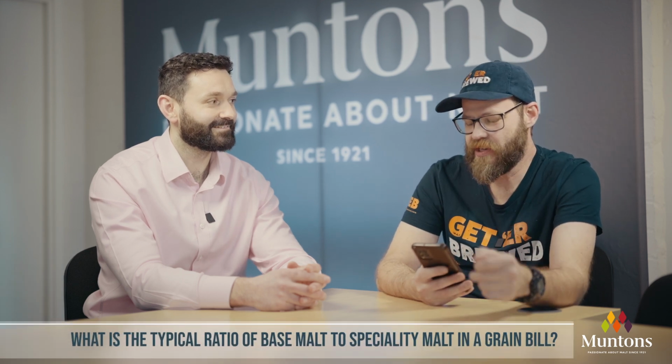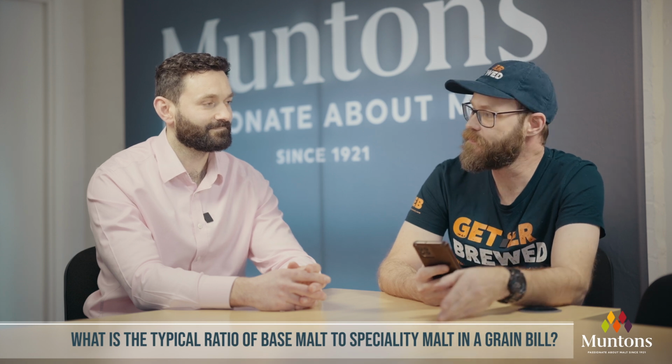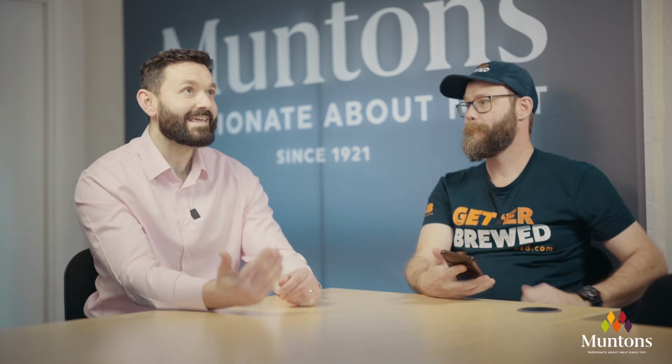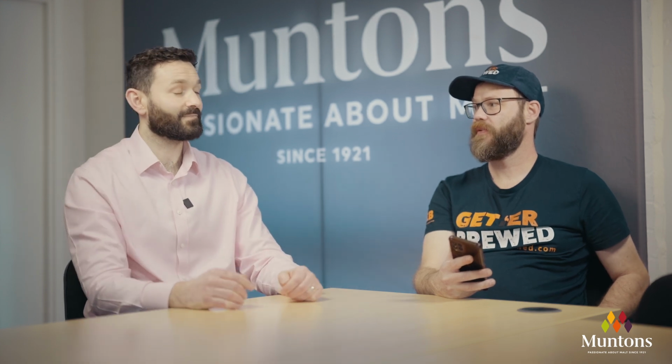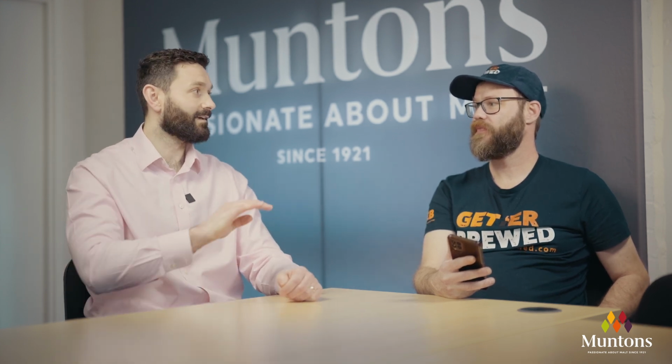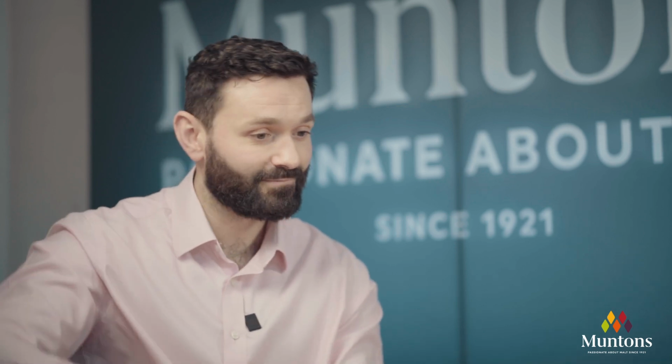A little bit tougher, probably not as easy to answer. What is the typical ratio of base malts to speciality malts in a typical grain bill? So this is both a really easy and a slightly harder question to answer. The easy side of it is it completely depends on what you're brewing. Simple as, cut and dry, put that to one side.